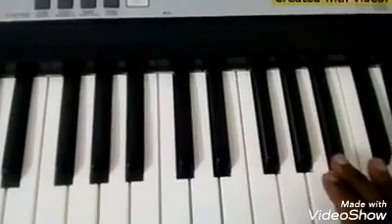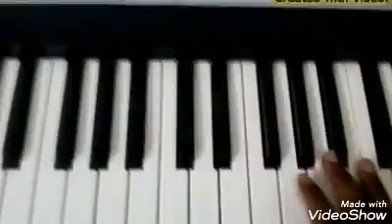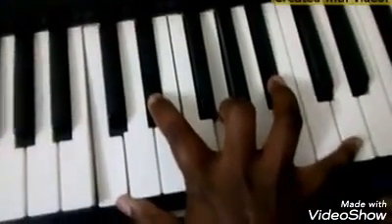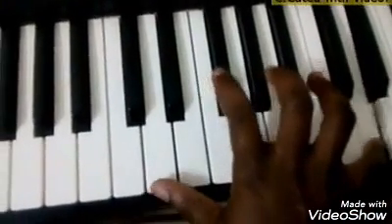Since I'm holding my camera with one of my hands, I will not be able to hold all of them, but it should be like this one, and then with this key here.